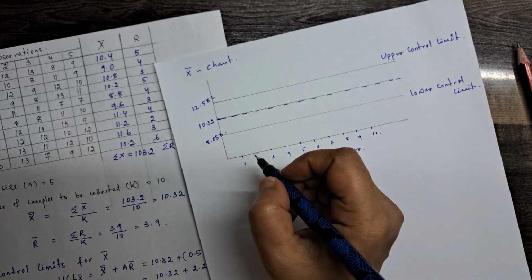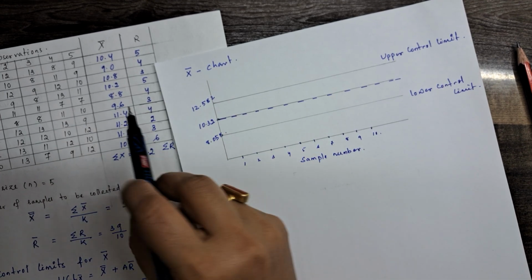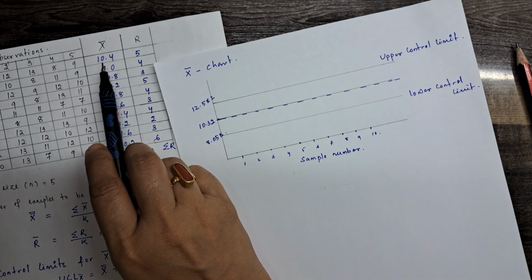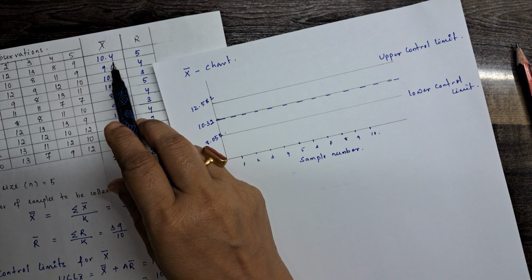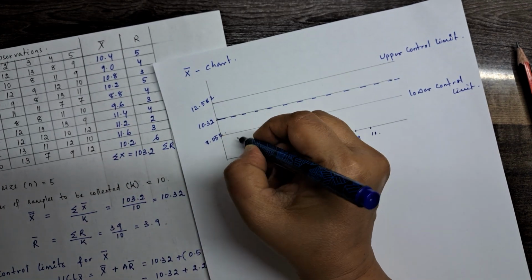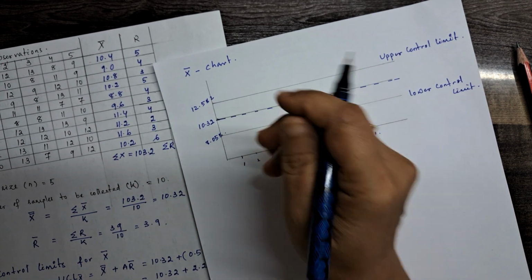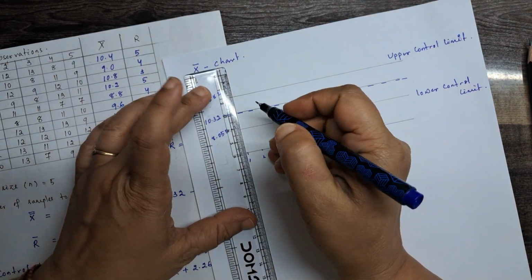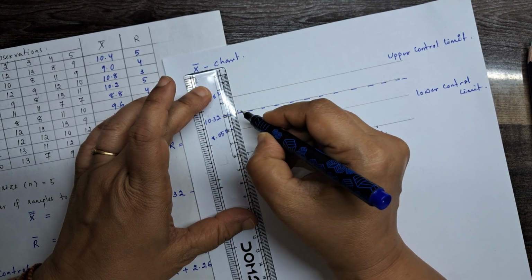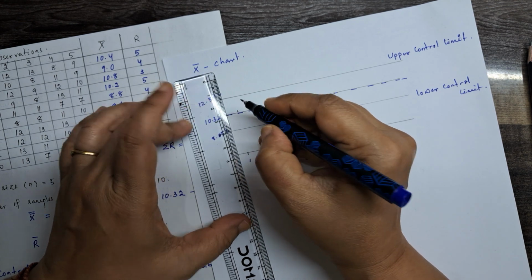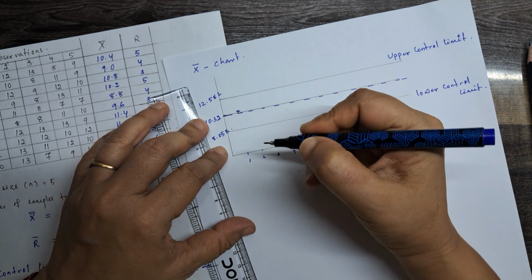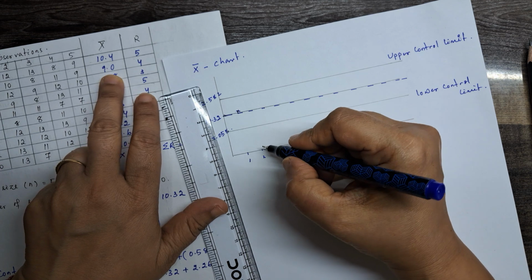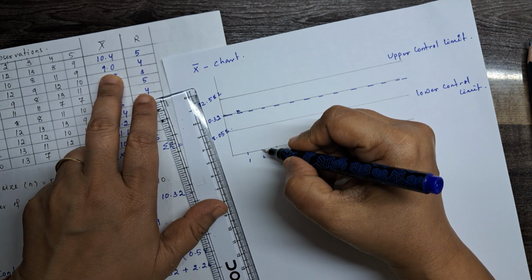So if you see, in the X bar chart, the first mean is 10.4 for sample number 1. For sample number 2, the value is 9.0.